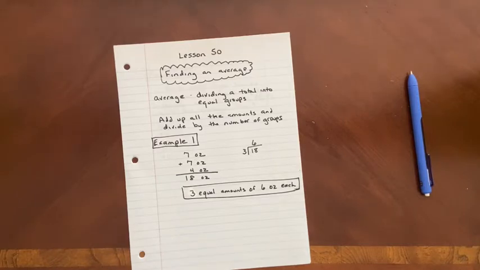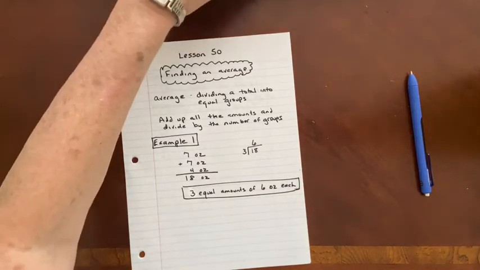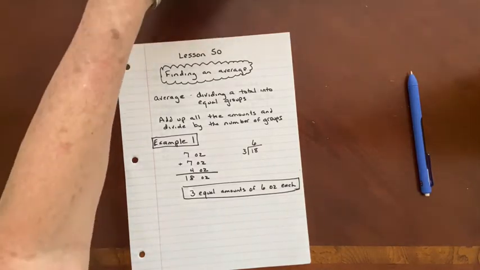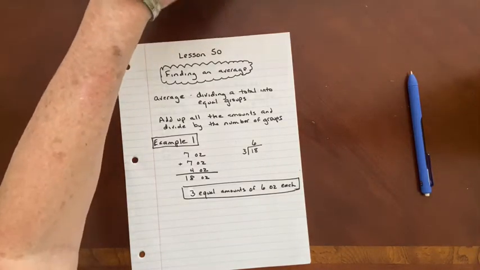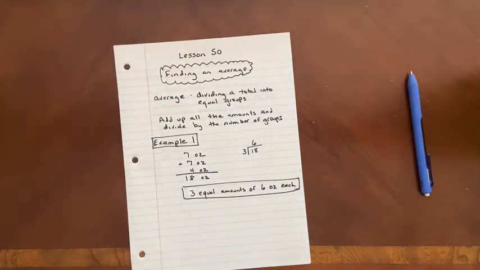Example 1 gives you 3 cups of water. I did a terrible shaky video on this and tried to film it myself while I was pouring stuff. They have 4 ounces in the first cup, 7 ounces, and then 7 ounces in the second 2 cups. They want to figure out, if I dump all that water into a big pitcher and pour it out equally between those 3 cups, how many would be in each. I'll see if I can splice that video in.